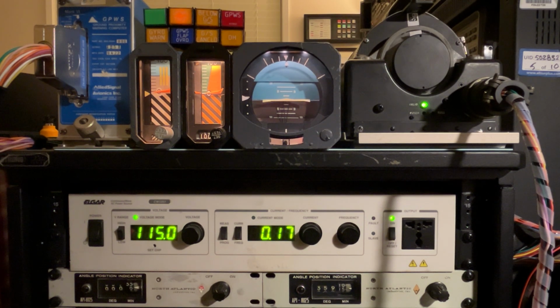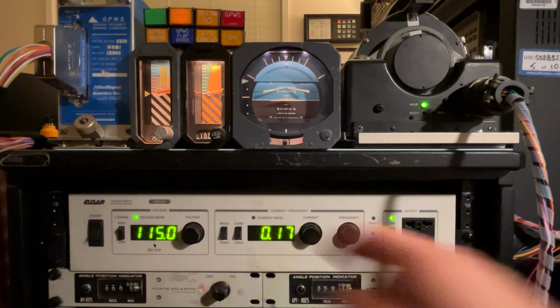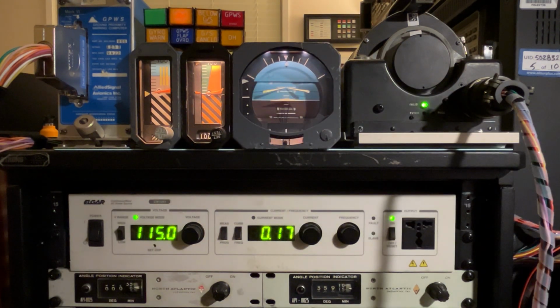So you can see as I move the bars up and down, think of this as if the computer was showing the pilot, hey, you need to reach this altitude to climb. Ignore the glide slope there, that's just me.